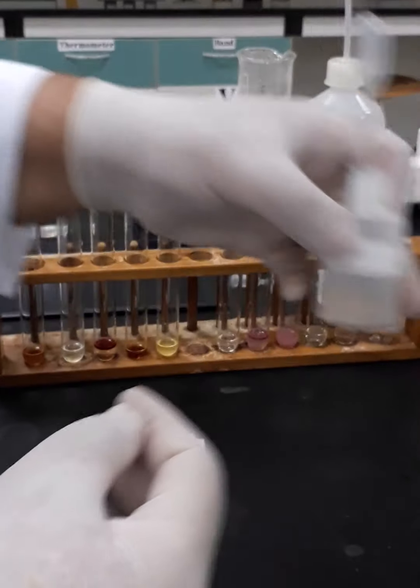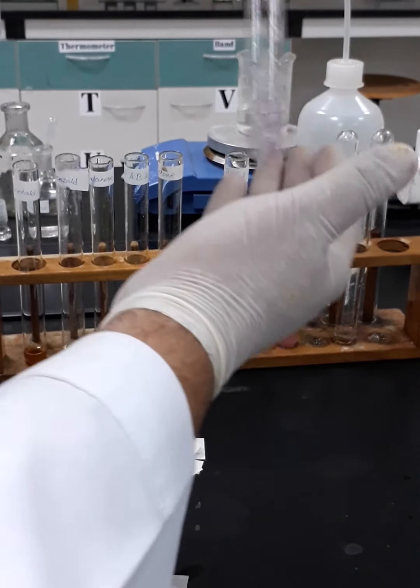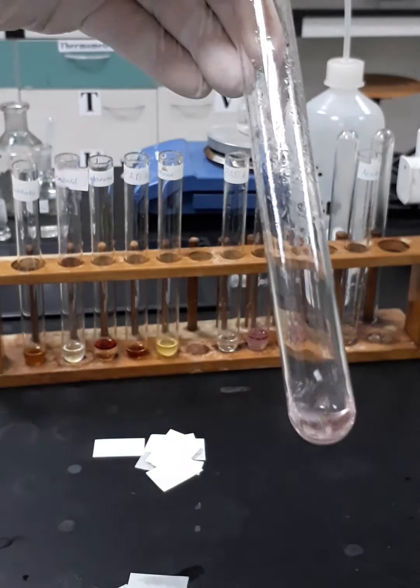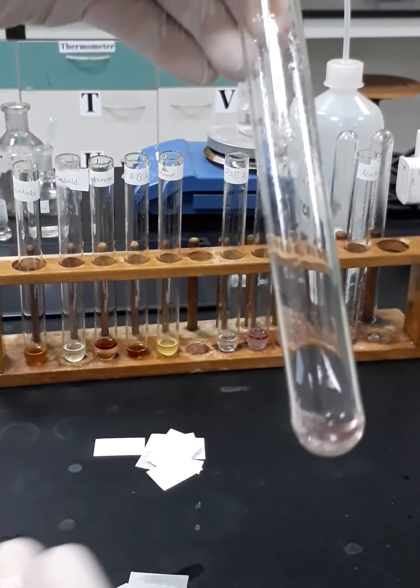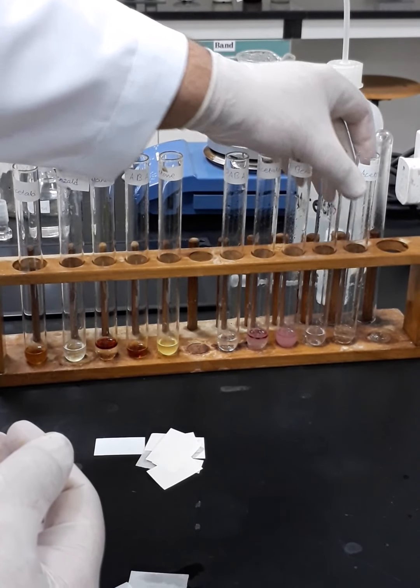Then we are going to add butanone, a few drops, and shake it. You will find that it's not pinkish. Then acetone.